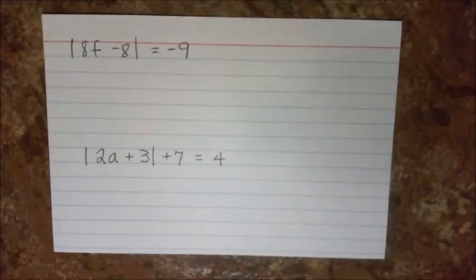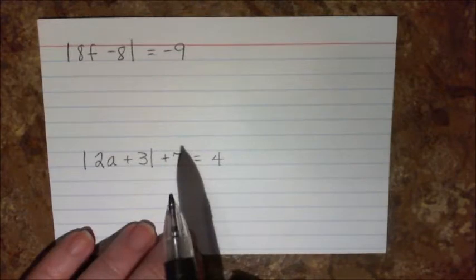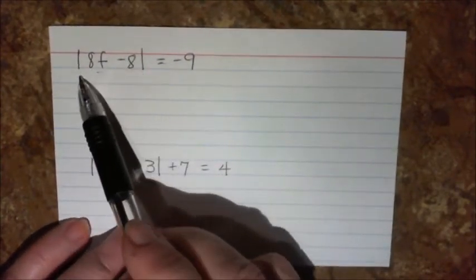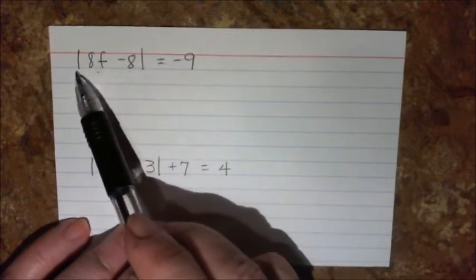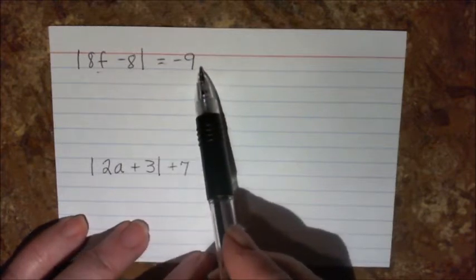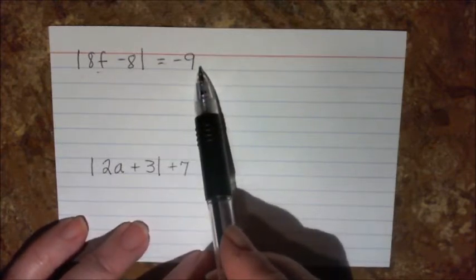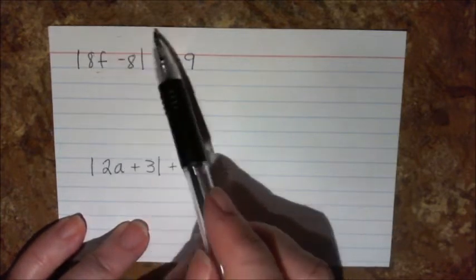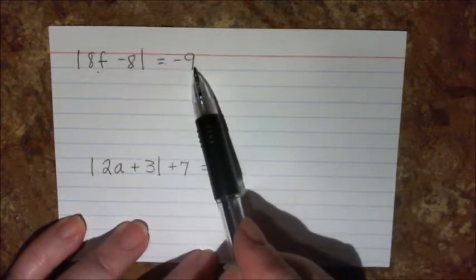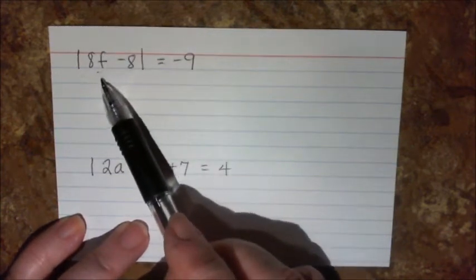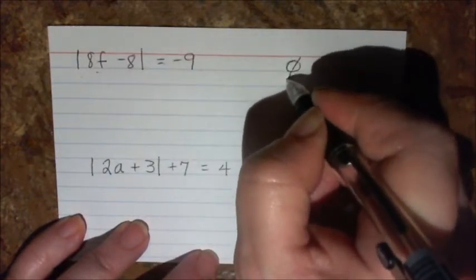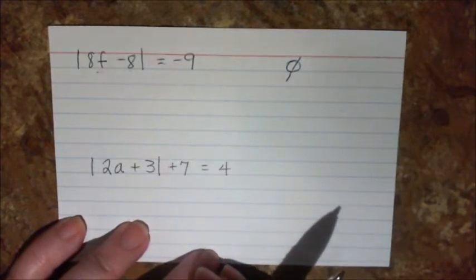Let's look at some more absolute value equations. This one is ready for us to think about. Because the absolute value is isolated, the absolute value of 8f minus 8 is equal to negative 9. But here we need to stop and think about what we've said before. Doesn't the absolute value always come out positive? And this is saying that an absolute value will come out negative. We know that's impossible, so we know there is no solution for this one. We could stop right there and just say no solution, or the solution set is empty.